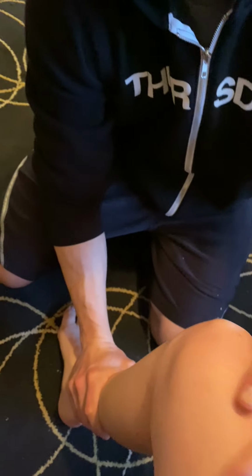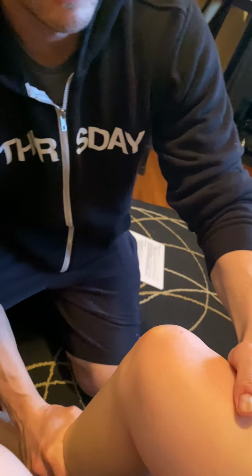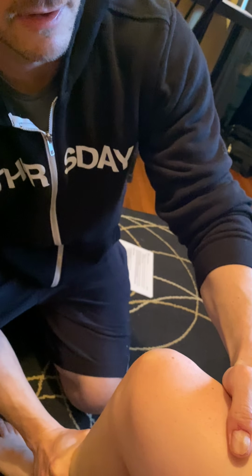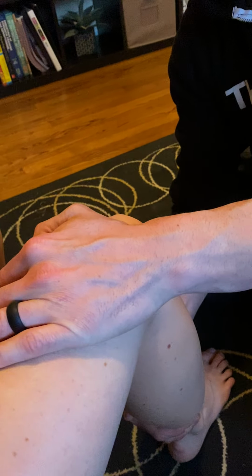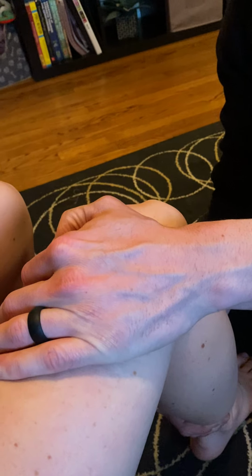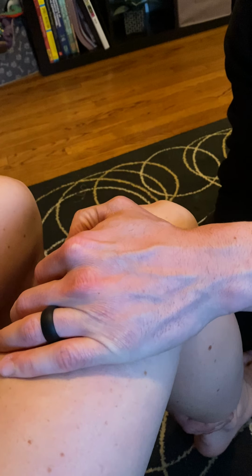So you're going to hold them in a flexed position, and you're going to want them to not break out of this position. So you hold yourself in that place. All right, and same, I'm going to try to extend your leg. Don't let me break out of this position. All right, good.